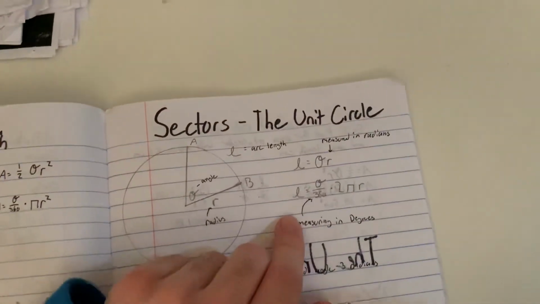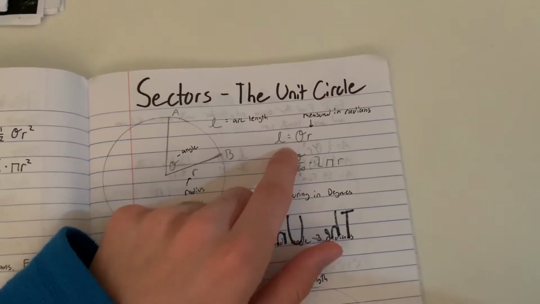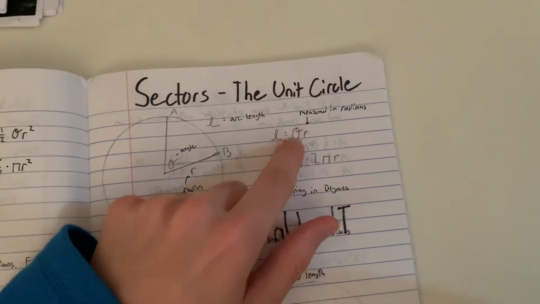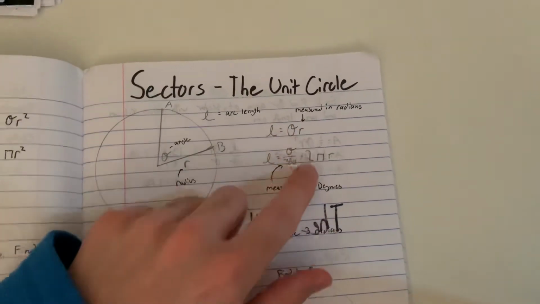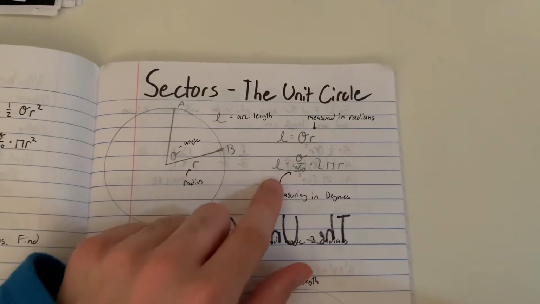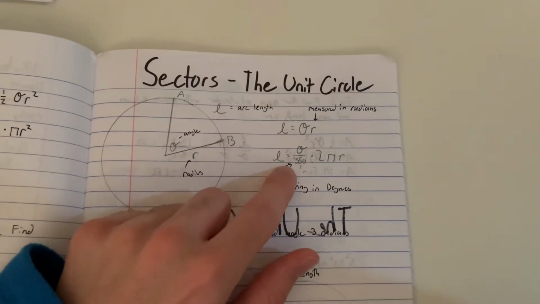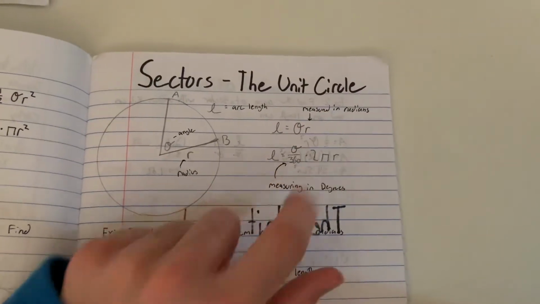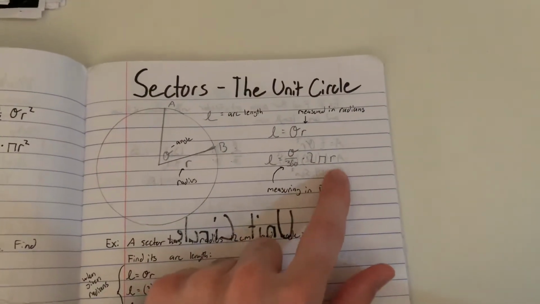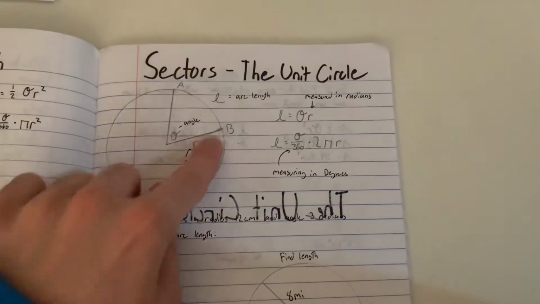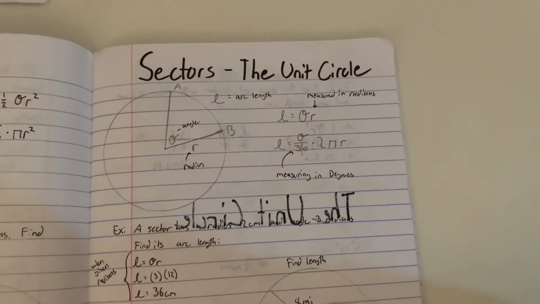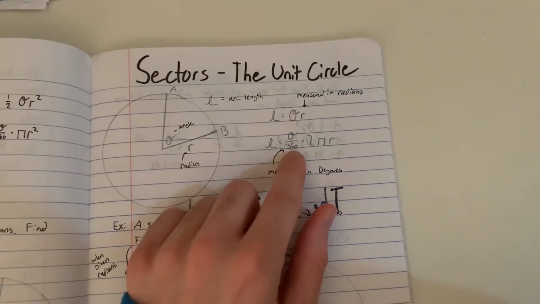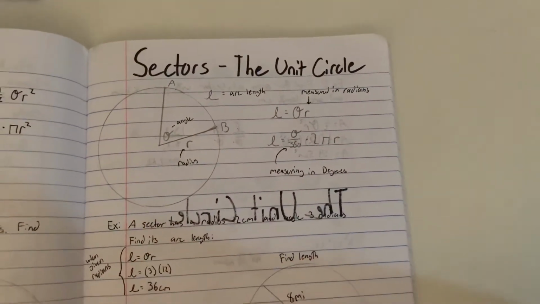So the two equations that are given: for radians, length is equal to the radian times the radius. And for degrees, length is equal to degrees over 360 times 2 pi r. And this 2 pi r, you can think of that as the entire equation for the circle. So it's basically just the degree times the circle.